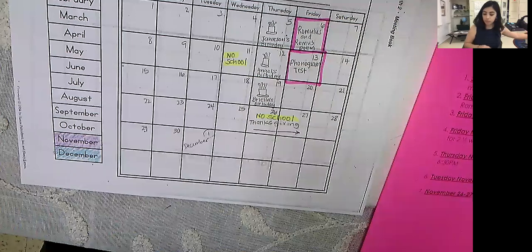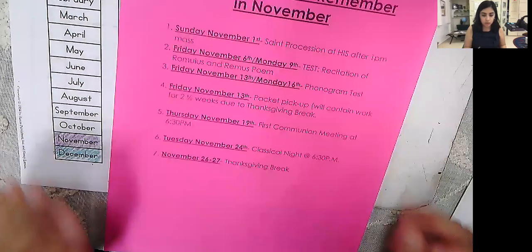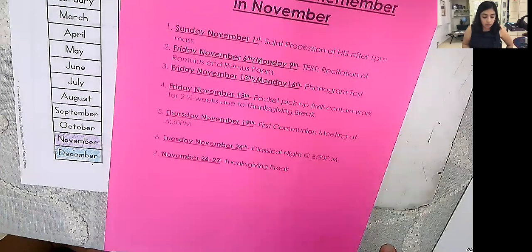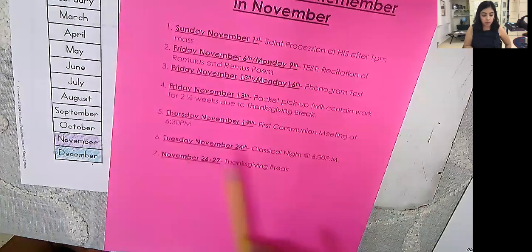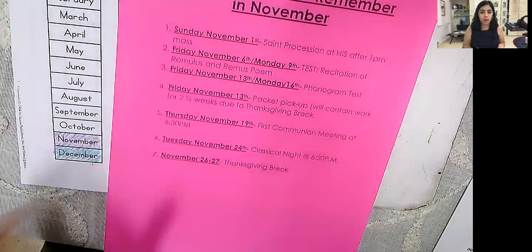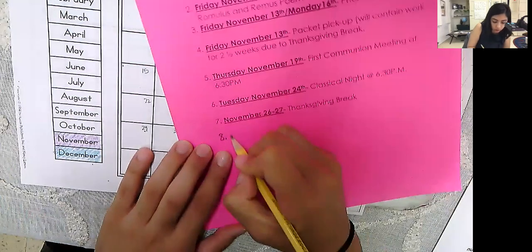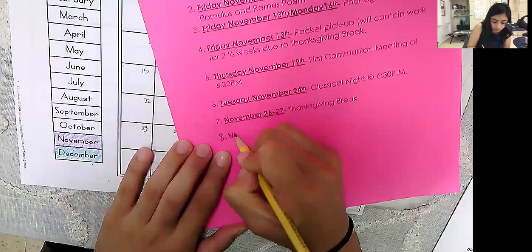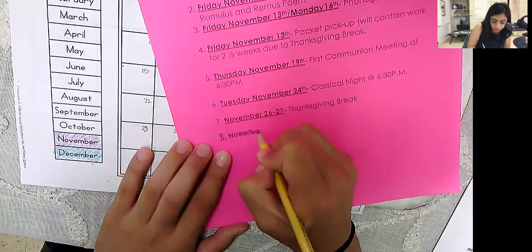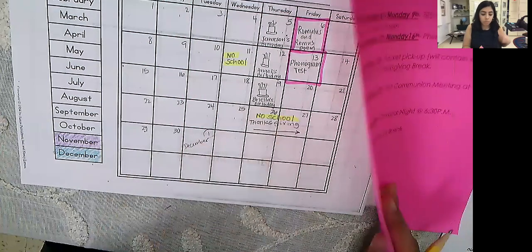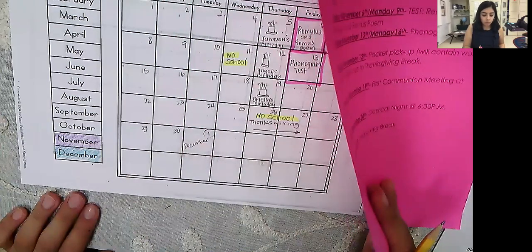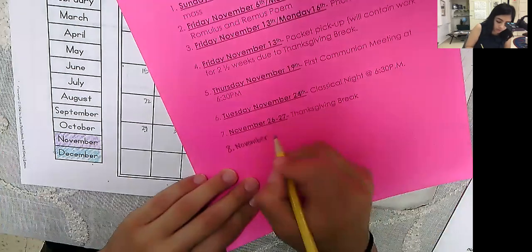Okay. Again, if you have Monday, then you put Monday. Okay, then we have pack a pickup, first communion meeting on Thursday, classical night, and Thanksgiving break. Okay, so we're gonna add down here a core test, November 13.